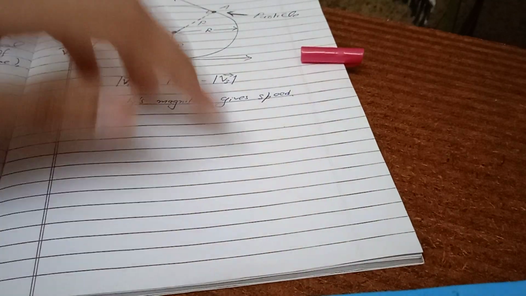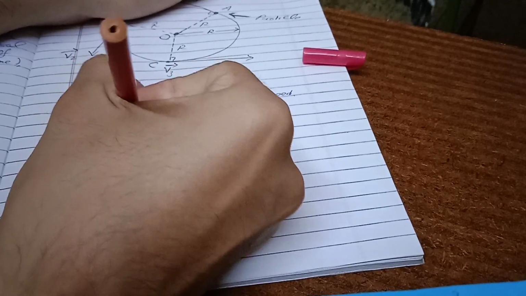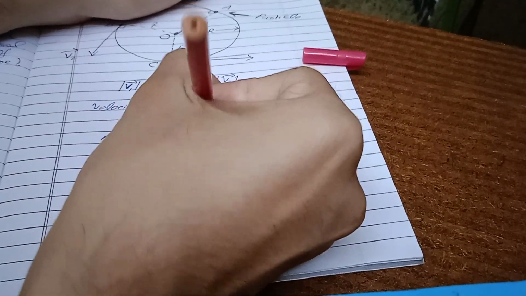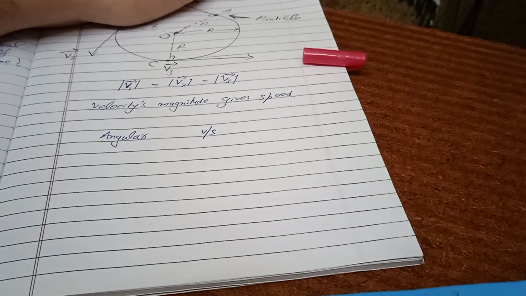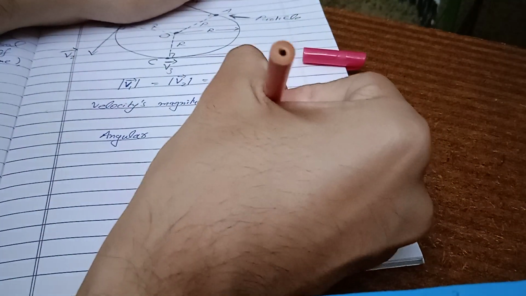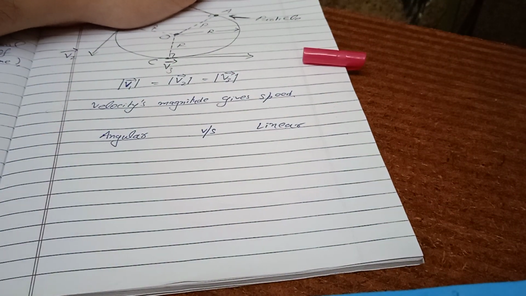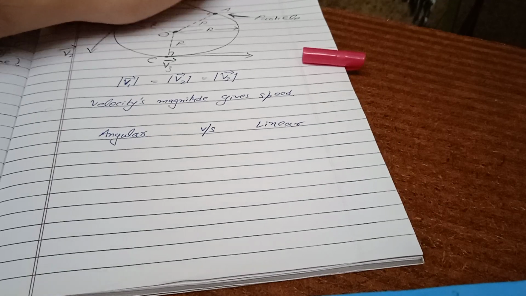So now let's make a chart. Angular versus linear. Yes, angular versus linear. See, physics is not difficult at all.